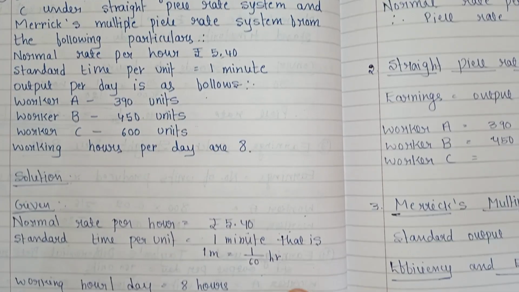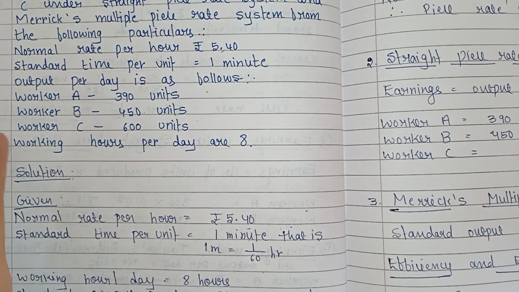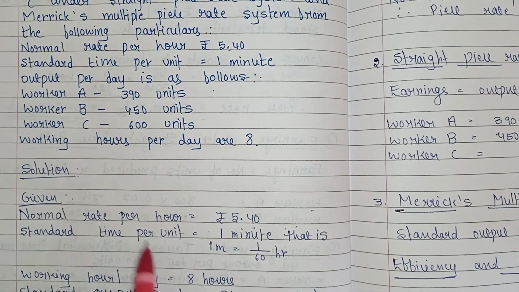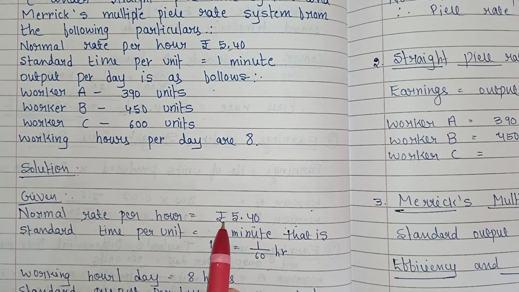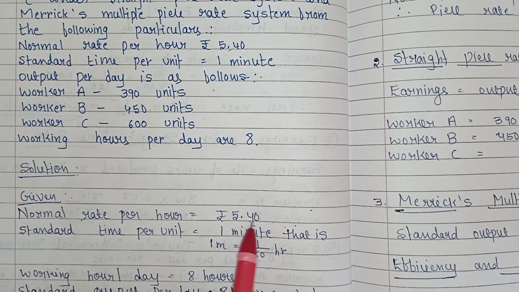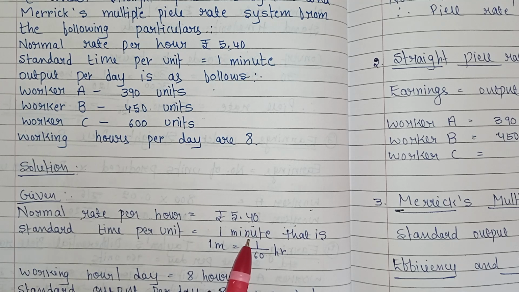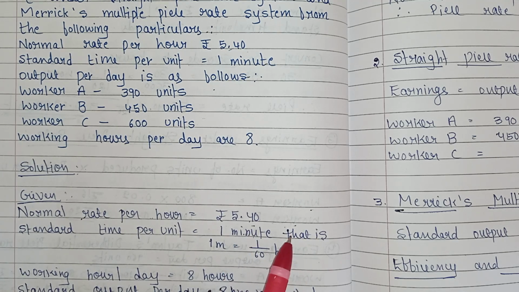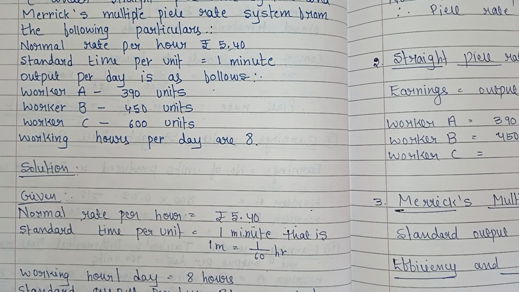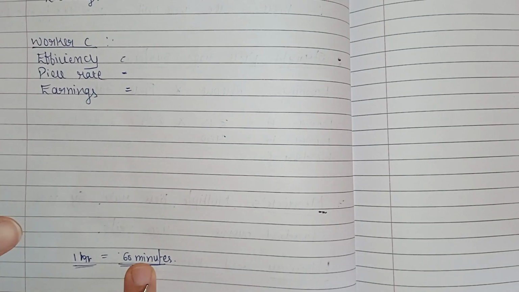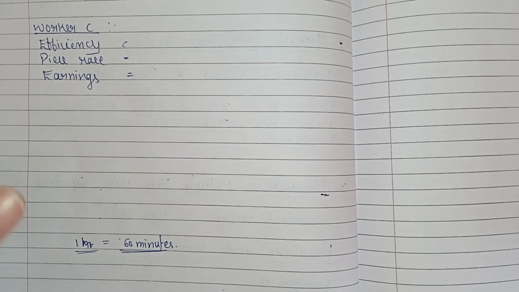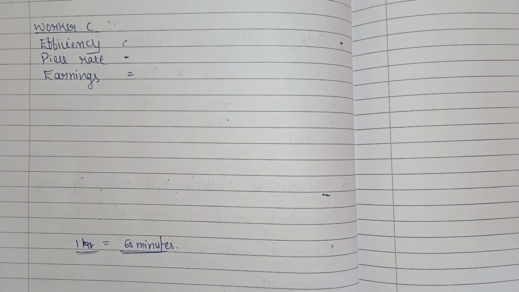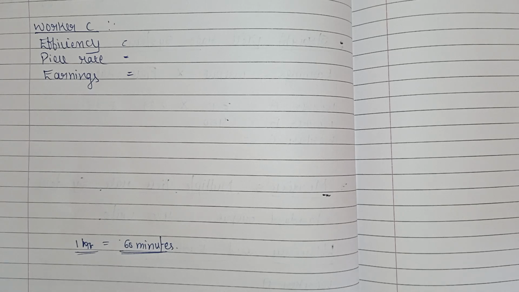So let's start. Solution. First, we have to write down the given information. The normal rate per hour is rupees 5.40, and standard time per unit is 1 minute. That means we need to convert it into hours, that is 1 divided by 60 hours. 1 hour means 60 minutes, so if you take just 1 minute, you are taking 1 out of 60 equal parts of an hour. That means 1 minute equals 1 divided by 60 hour.